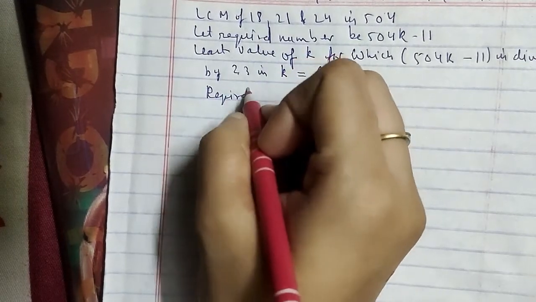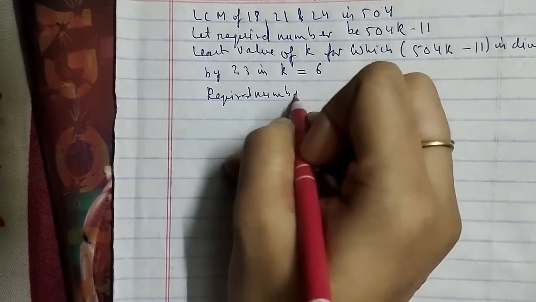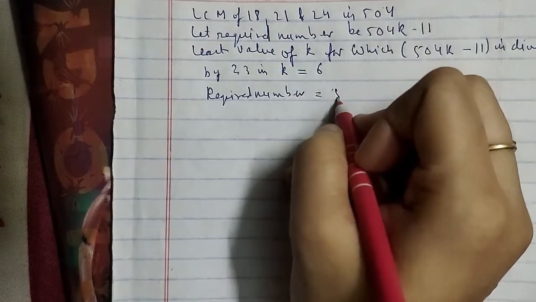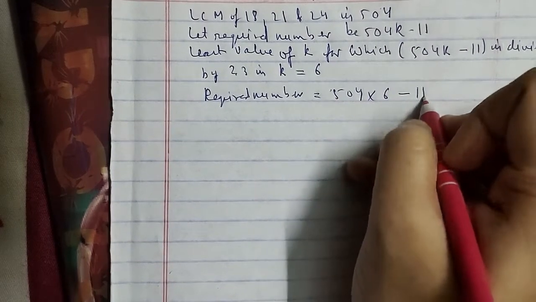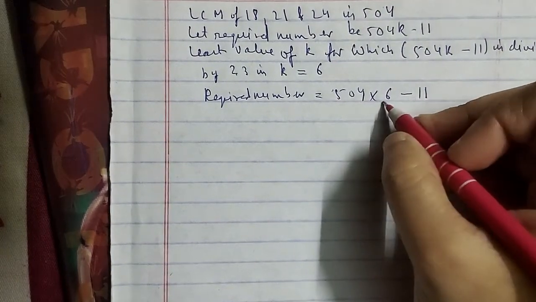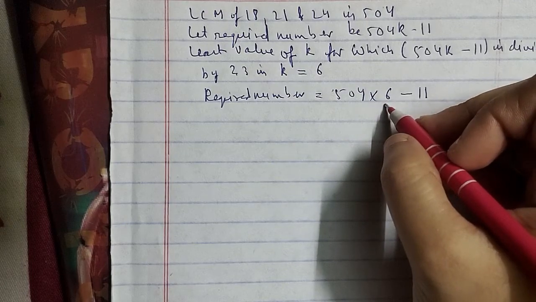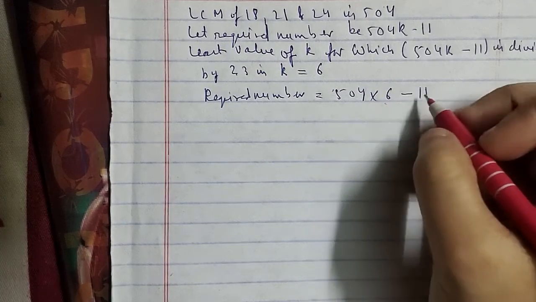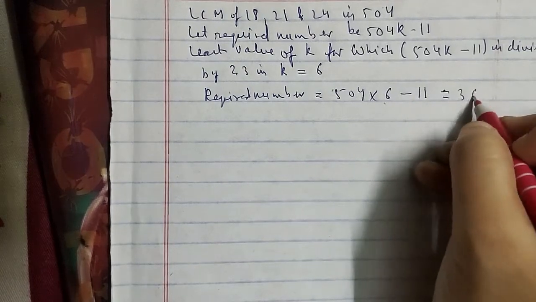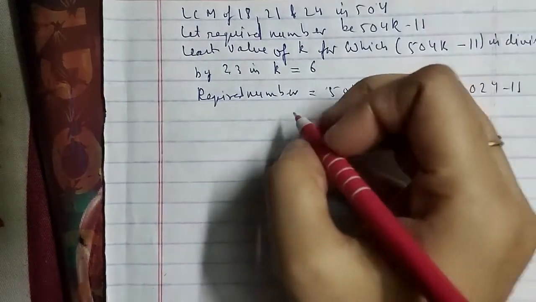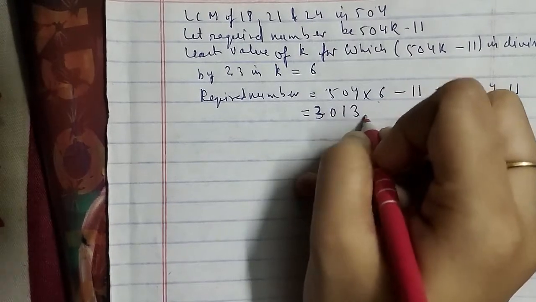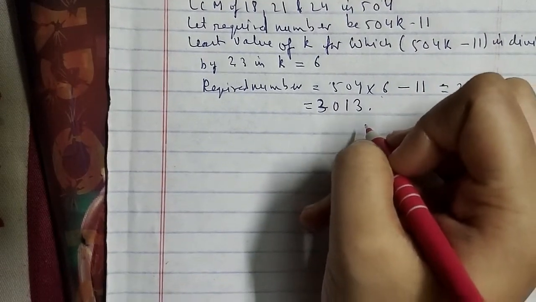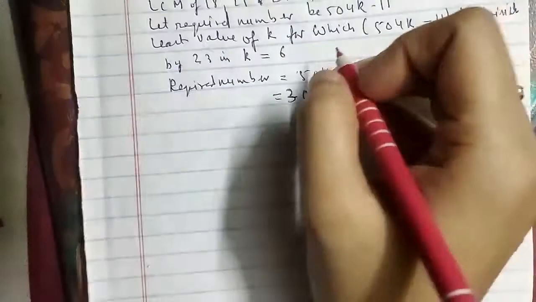Required number equals 504 multiplied by 6 minus 11. 504 into 6 is 3024, minus 11 equals 3013 as well. Let's go ahead with the other question, the 100th question of the session.